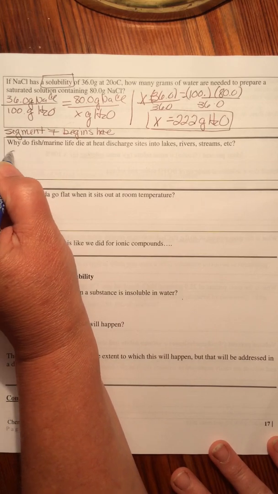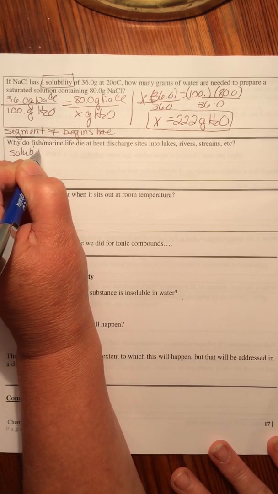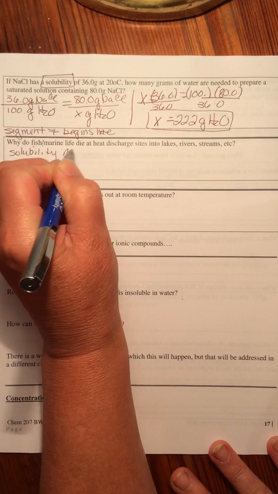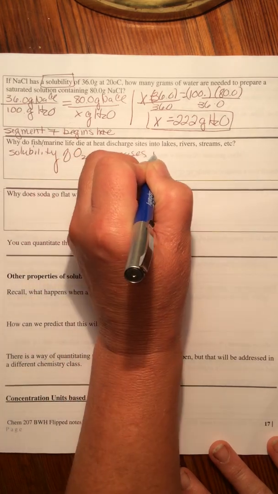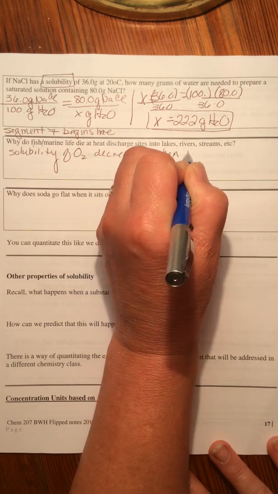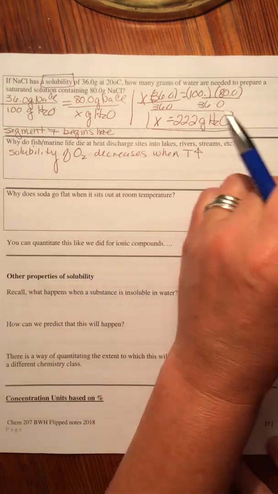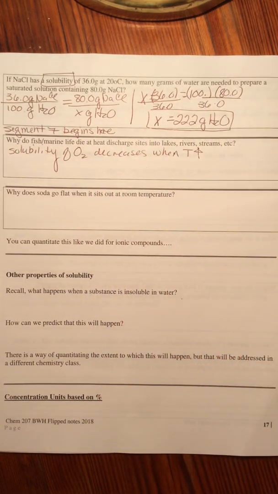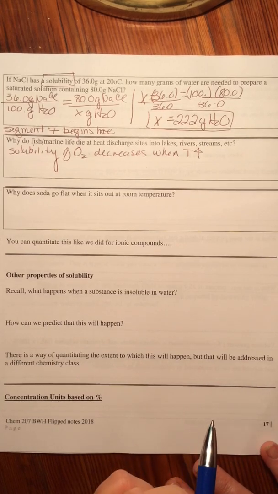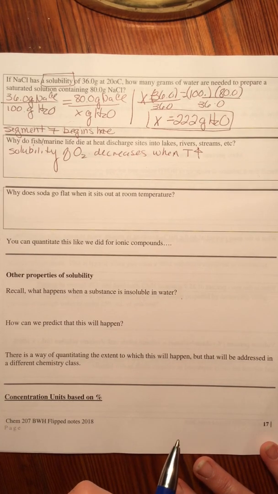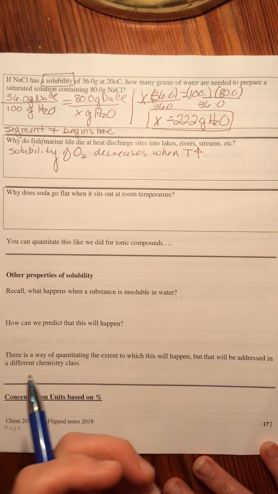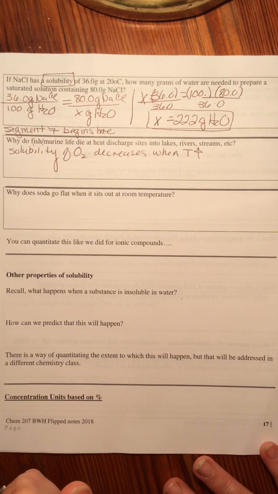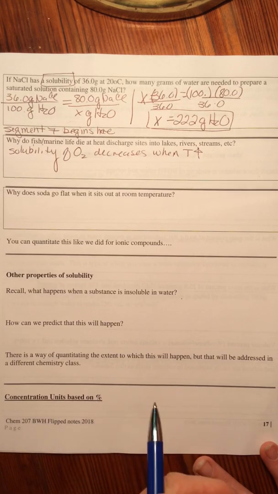Well, it's because the solubility of oxygen decreases when temperature increases. And that's why you have dead zones in lakes, rivers, streams, and the oceans. And that's another reason why increasing the temperature of our water supply is not a good thing at all.